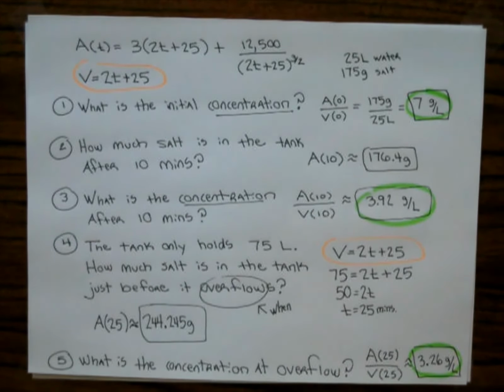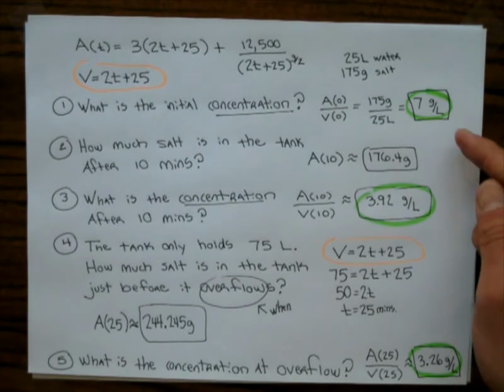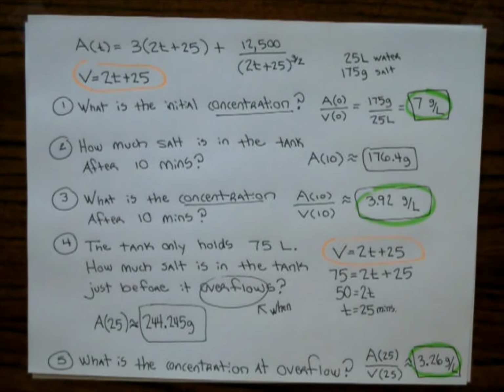There seems to be a limit, and maybe some of you can guess what the limit is. And some of you are like, well, let's do some calculus stuff. And we can. But the limit of the concentration, suppose the tank can hold as much as you want, an infinite amount of brine, would end up being 3 grams per liter.